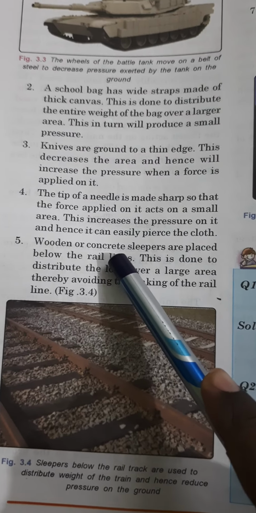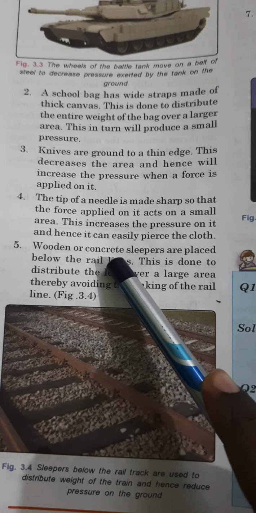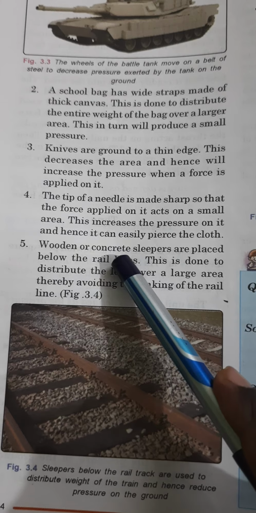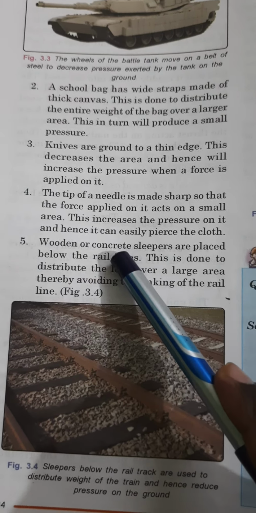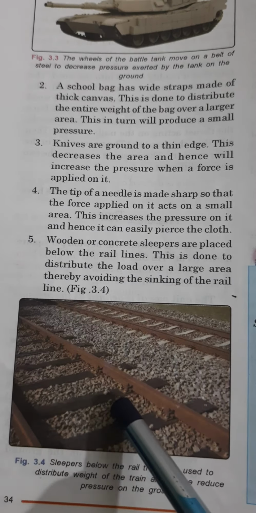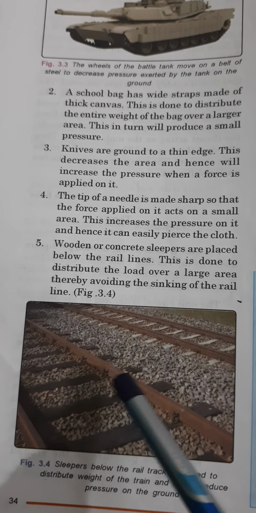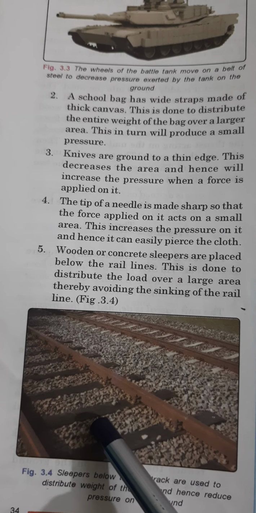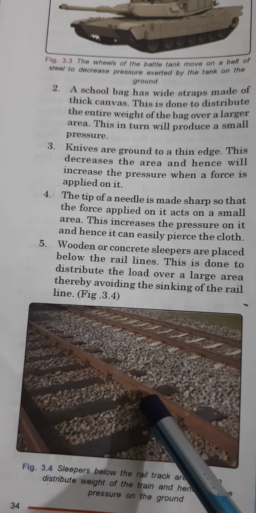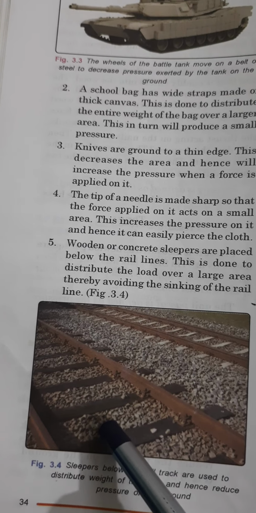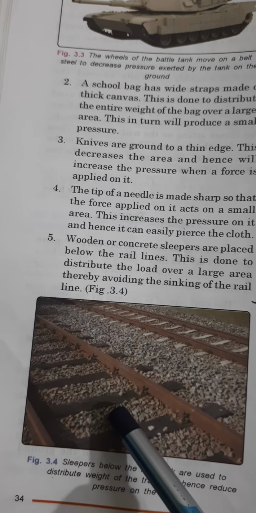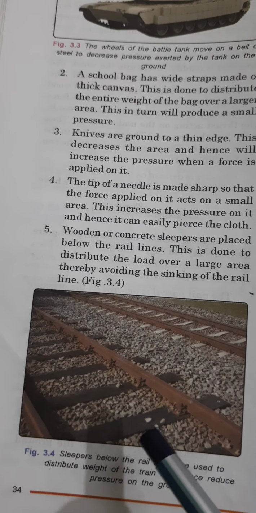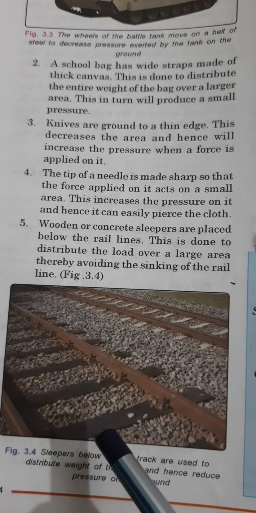But now wood is hard to come by because trees are being rapidly cut down. So wood has been replaced by concrete sleepers. These cement sleepers are laid below the railway tracks. They are quite broad, so they absorb the pressure produced by the weight of the train, because greater area produces less pressure, and so the ground will be put under less pressure because of the weight of the train.